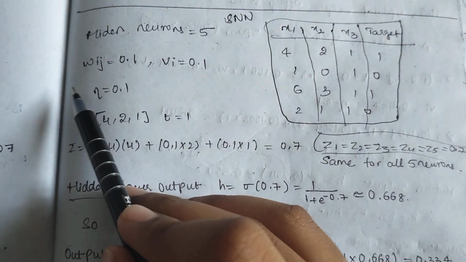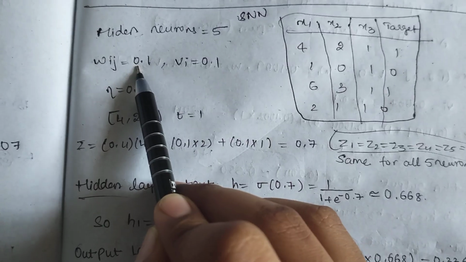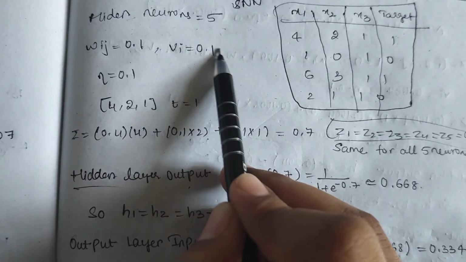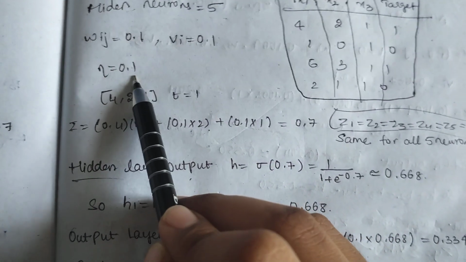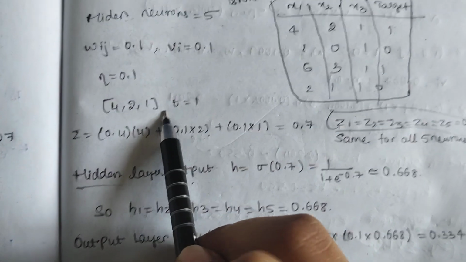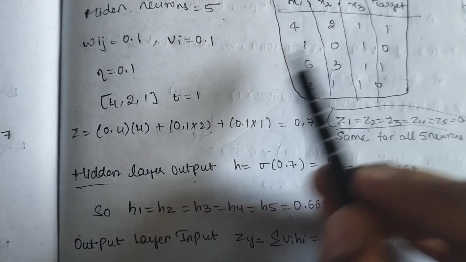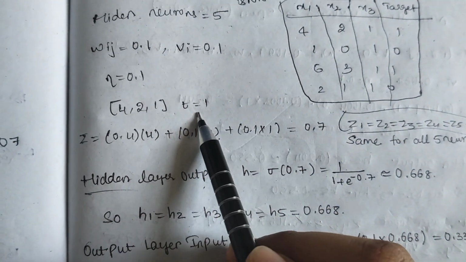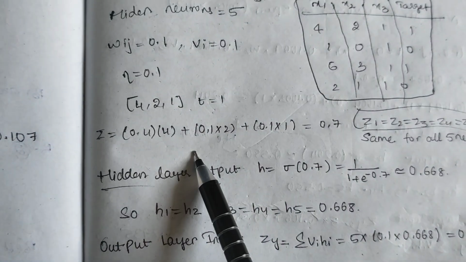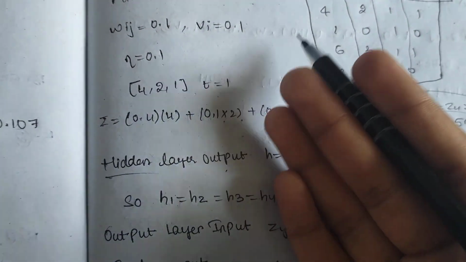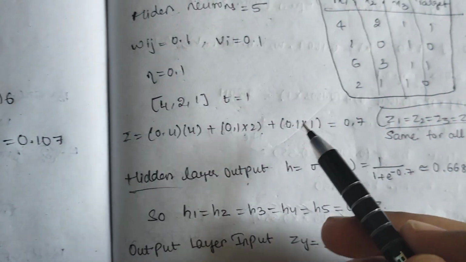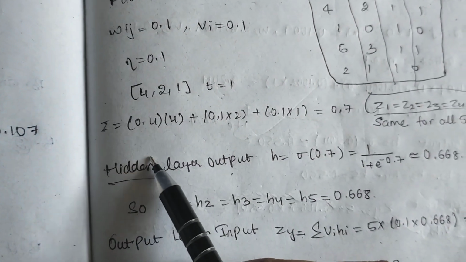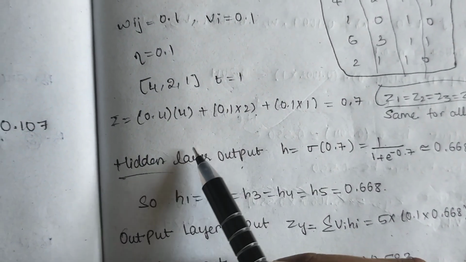As I have told you, we initialize all the weights as 0.1 and v values as 0.1 initially, and eta also 0.1. Now we are taking the first row, that is 4, 2, 1, and the target that we got was 1. This is the output that we got firstly. After finding whether our prediction is right or not, we'll see. If not, we'll be updating the weights. Simple.